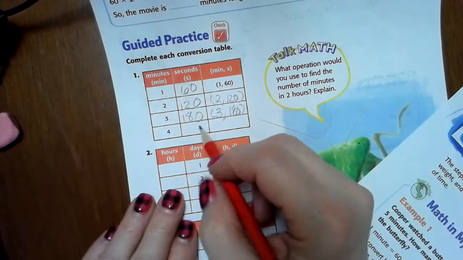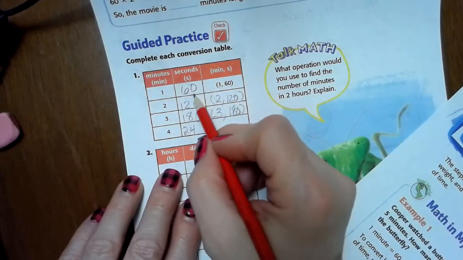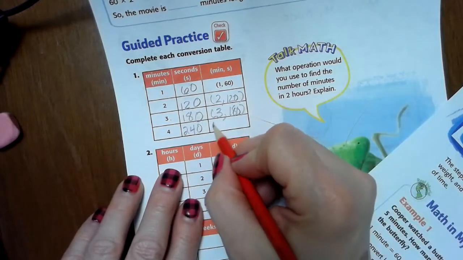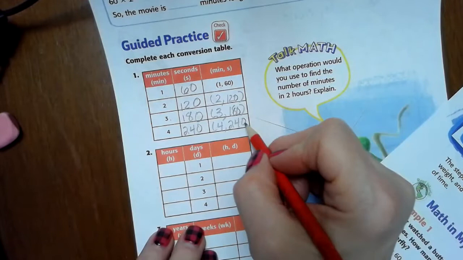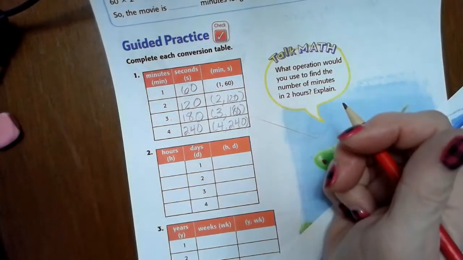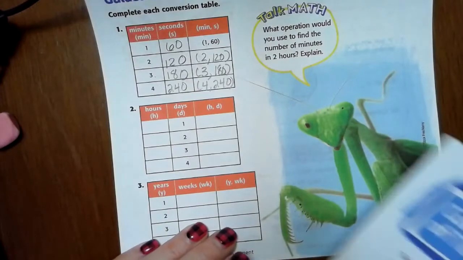Okay. And then 4 minutes, 4 times 6 is 24. There's a 0. We add a 0. So in 4 minutes, there are 240 seconds. Okay, and that's how we fill in a conversion chart. All right, let's look at another one. Hours and days.